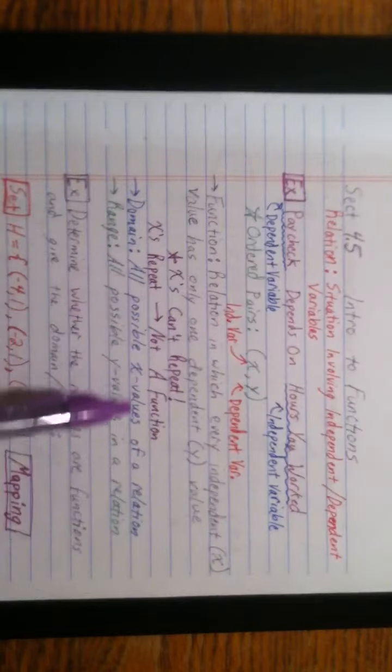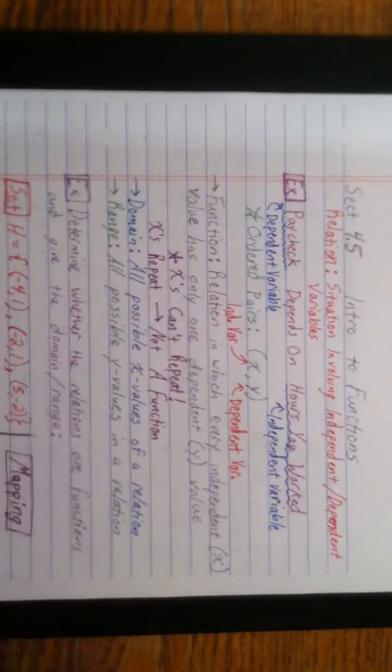So a domain is all possible x values in a relation, whereas your range is all possible y values in a relation. One way to remember that is D comes before R in the alphabet, domain and range. X comes before Y in the alphabet, x values, y values. So domain, x values, range, y values. That's the way I always memorized which one meant which.